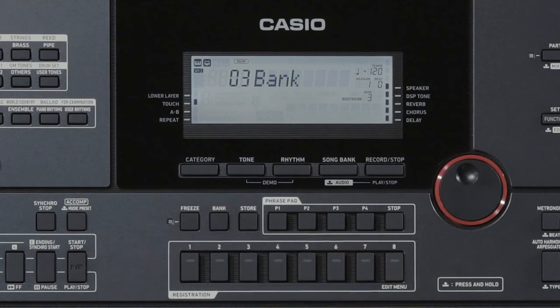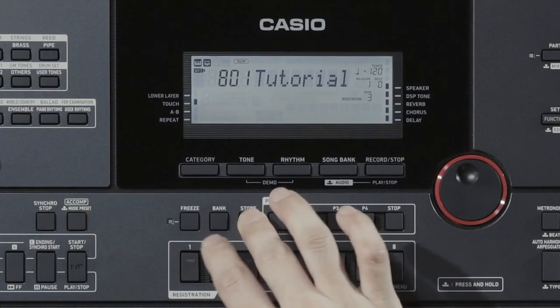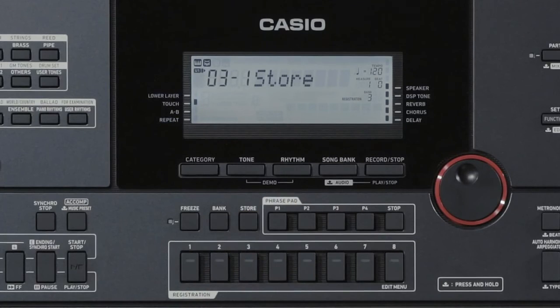The text Bank and the currently selected bank number appear in the LCD area. While this is displayed, you can change the bank number by pressing the Bank button. Press and hold the Store button, and then press one of the registration buttons from 1 through 8. This selects the area in which settings are saved. When you press these two buttons, the current keyboard settings are saved to the specified bank and area.